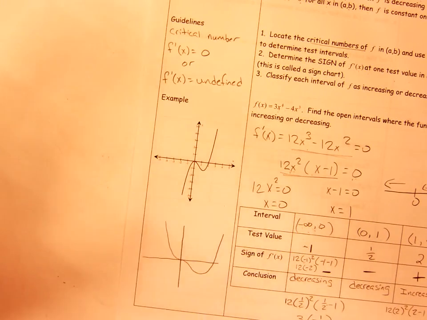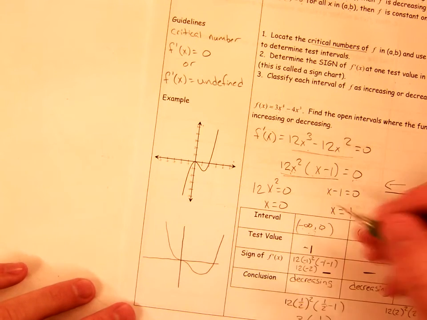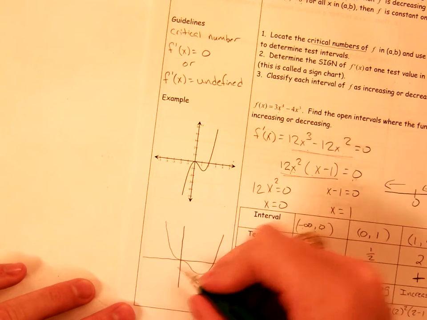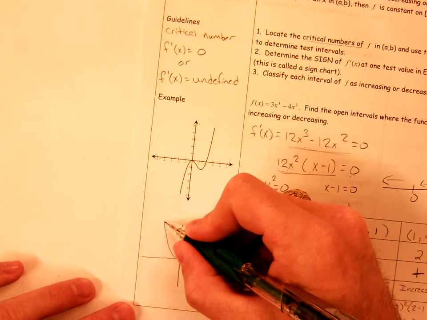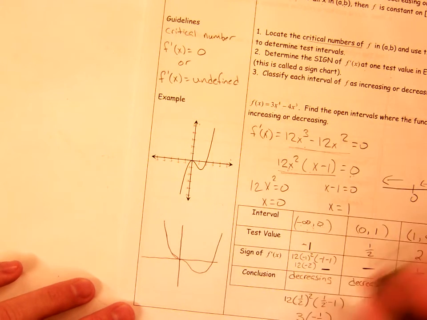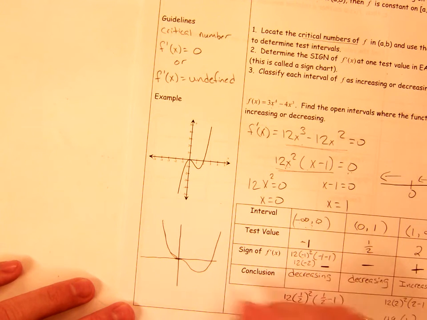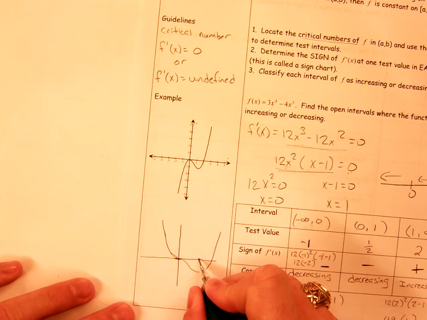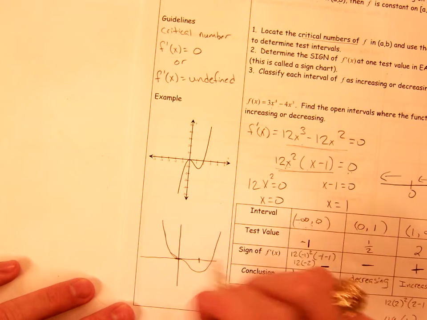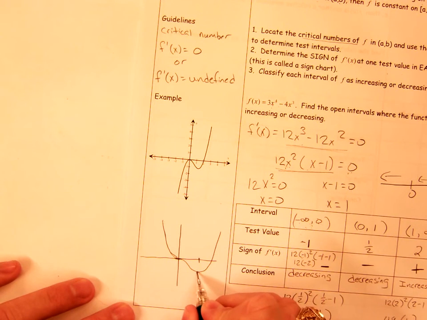I don't know where the intercepts are. I know one of them's at 0. I don't know where all the other ones are. That's stuff we can find using some algebra. But I know that from infinity to 0, this thing is decreasing, and that's what I have here. I know at 0, it flattens out, because my slope is horizontal. I know at 1/2, this thing is decreasing again, and I know all the way at 1, this thing is flat, and then from 1 to infinity, it's increasing.